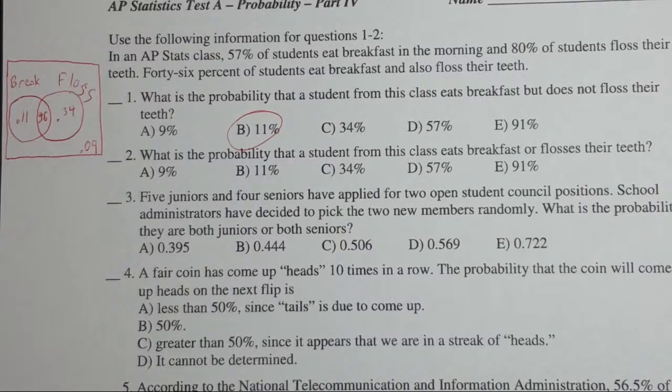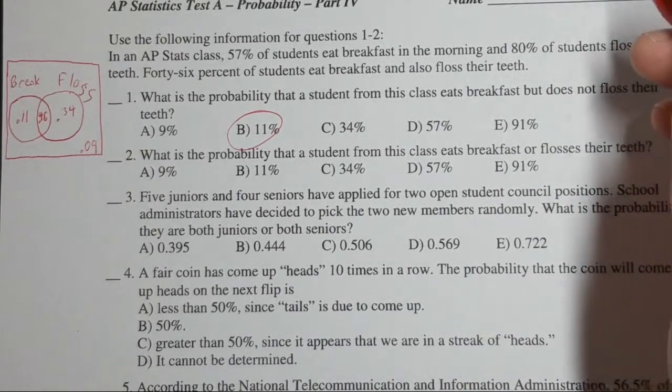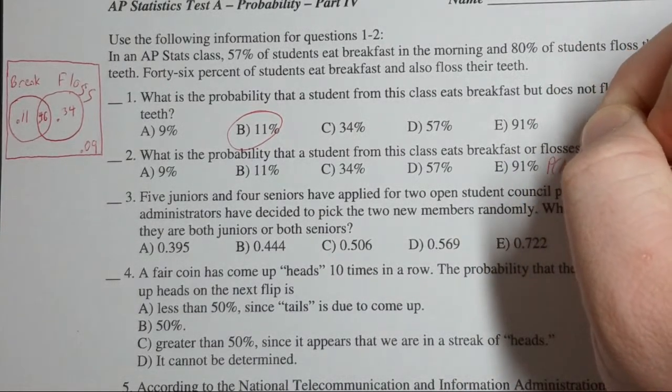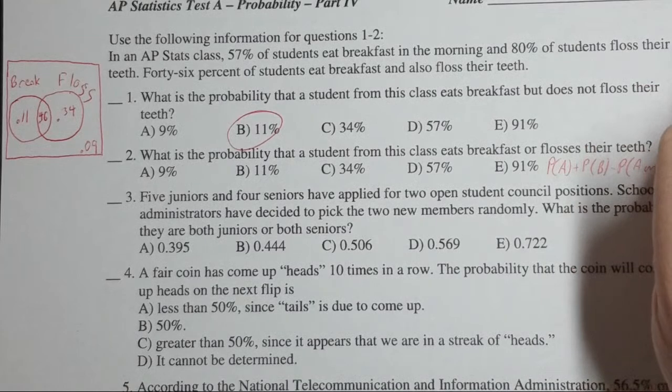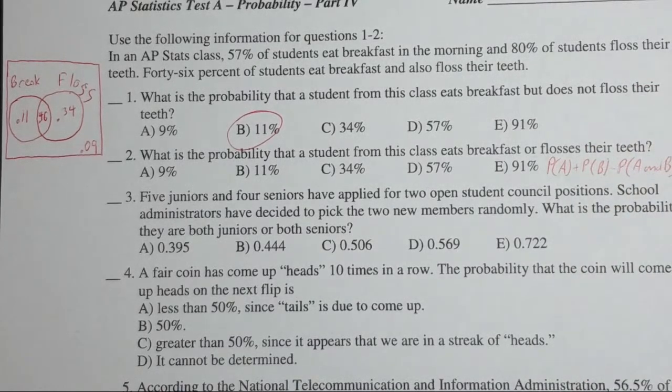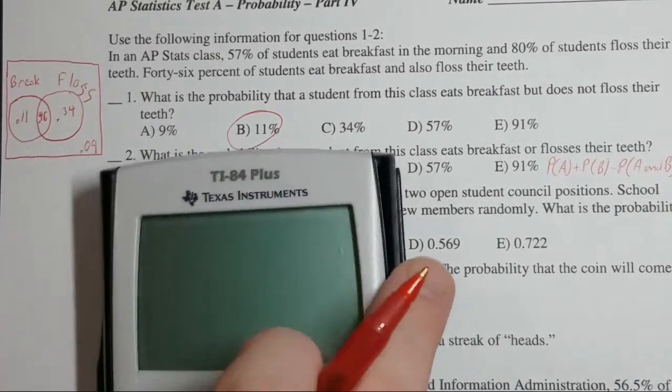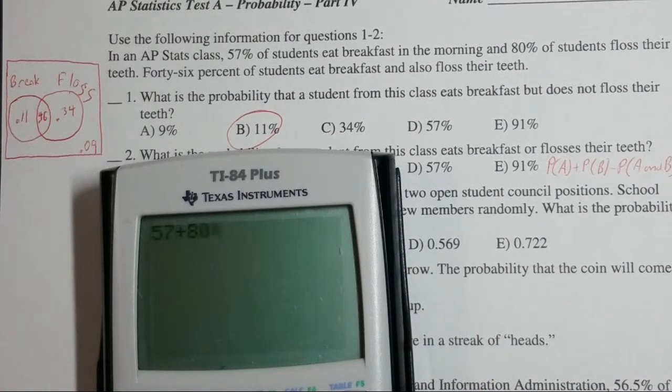Now, there's two ways to go about this. Number one, because of that word or, you can go about using the following formula. The probability of A plus the probability of B minus the probability of A and B, in which the numbers given to you in the instructions would be sufficient to answer that question. You could go 57% plus 80% minus 46%. And just for the sake of argument, 57 plus 80 minus 46 gives you 91%, as you can clearly see.